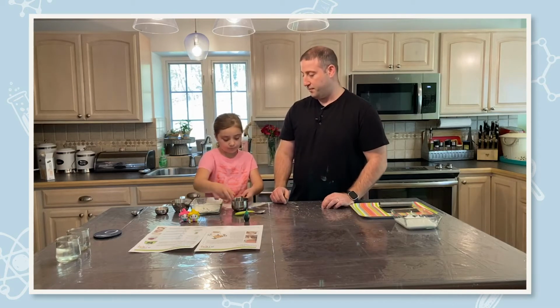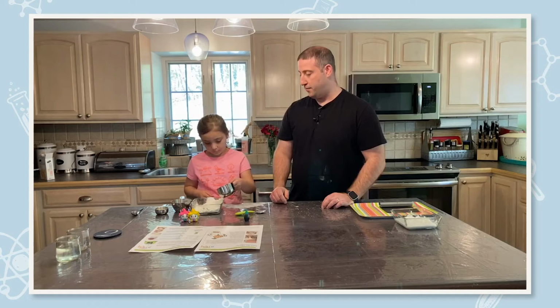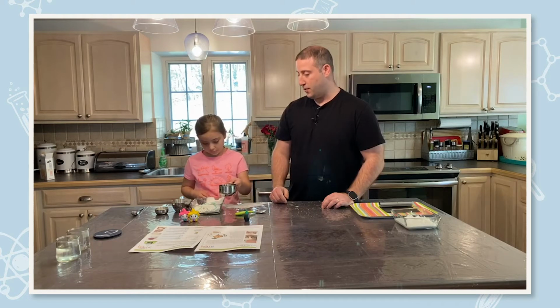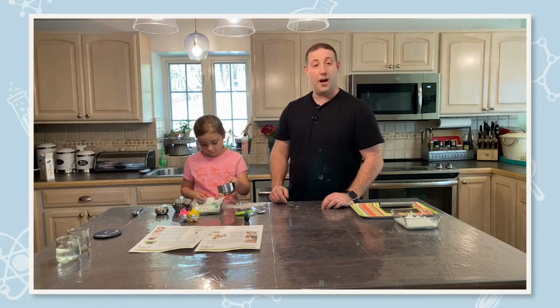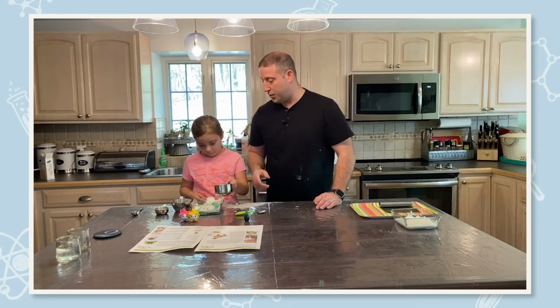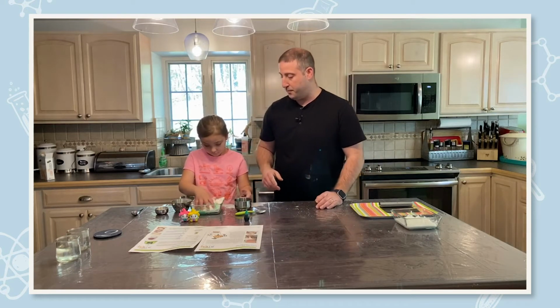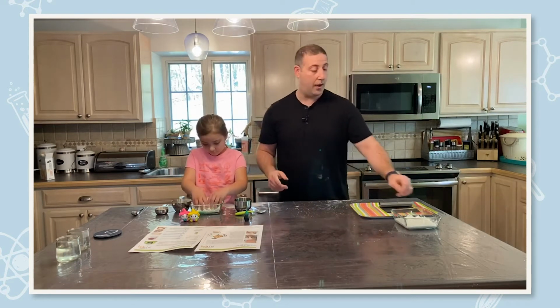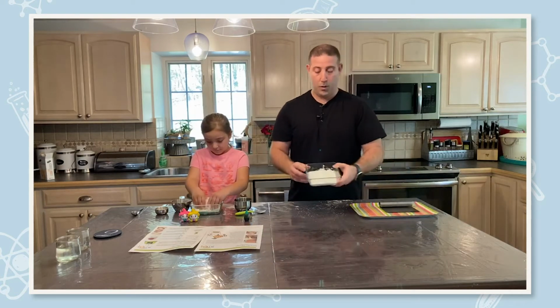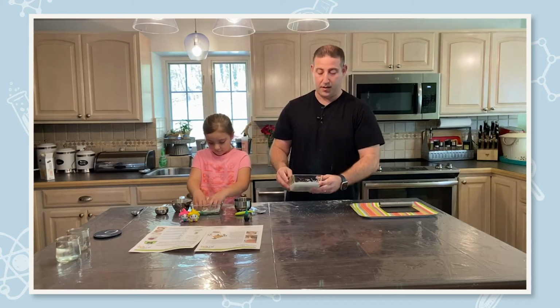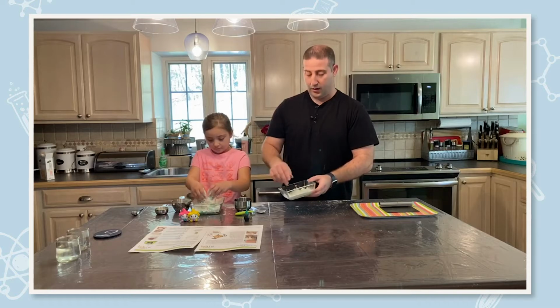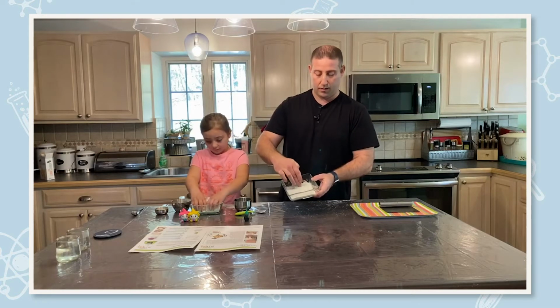Yep, put it down. Pour a little bit at a time. Keep pouring. Okay, now we're going to get a little bit more messy. Callie, mix it up with your hands. Start mixing it up. As she's mixing that, you can see we made some slime before, and you can see it's nice and smooth.